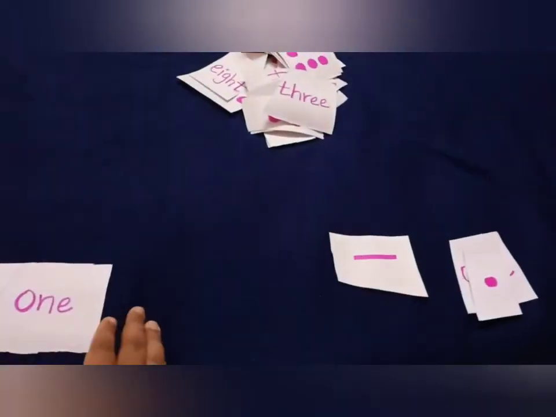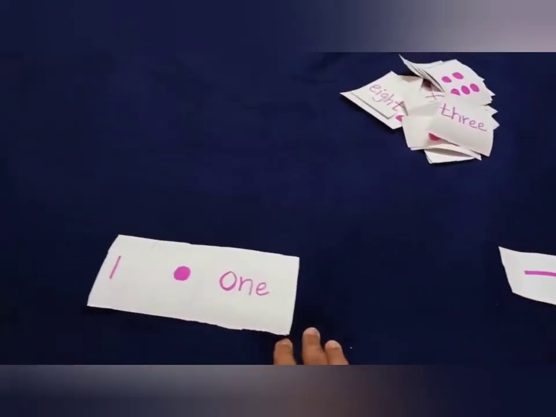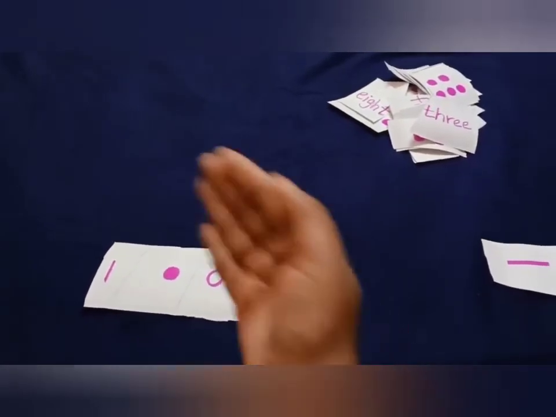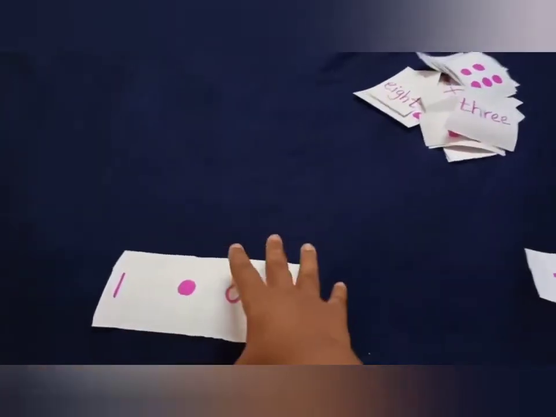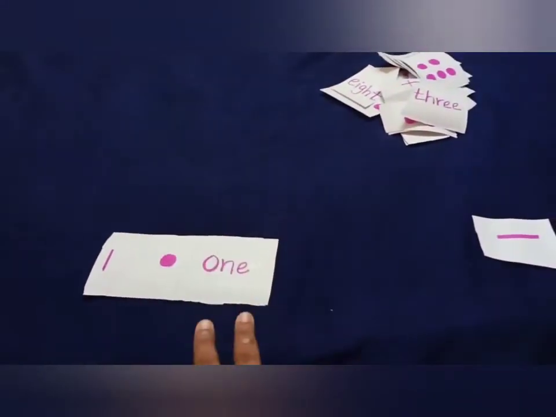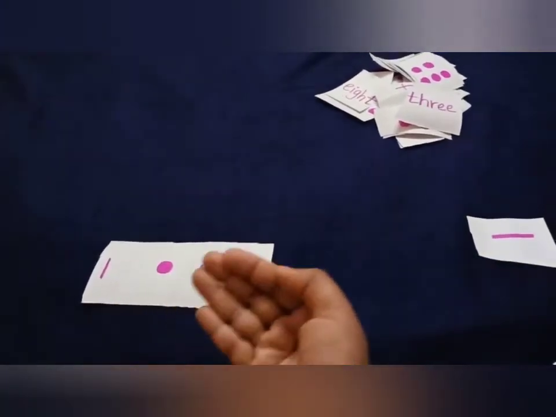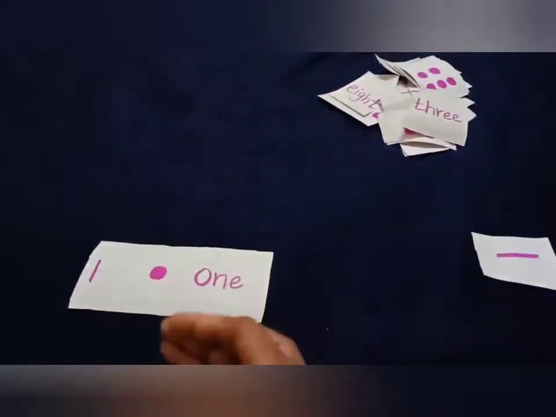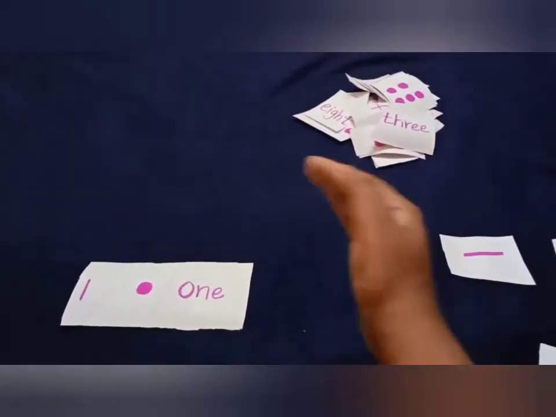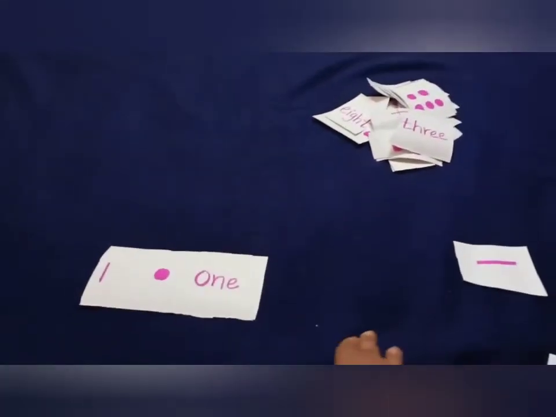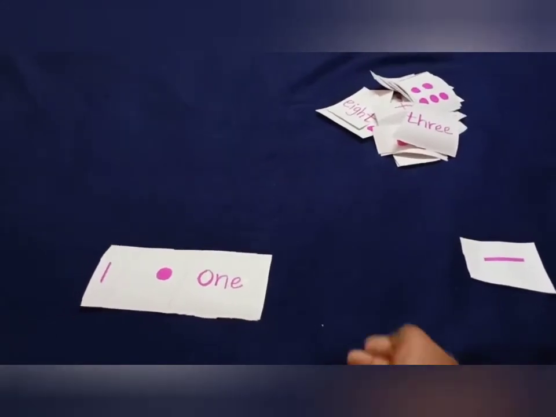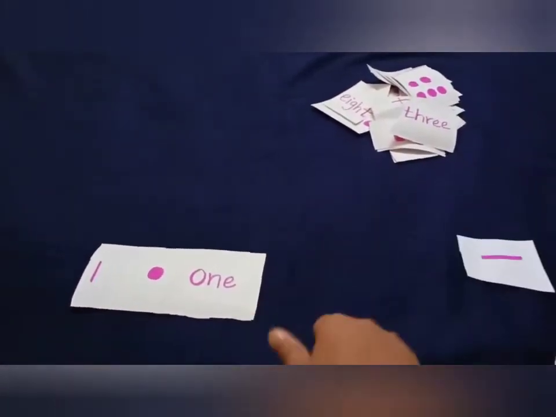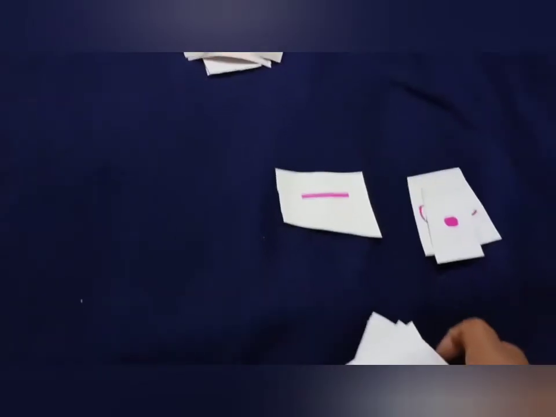How you can do the activity is also like what I told in the previous activity: you can start with 2 numbers, and then gradually increase the numbers from 1 to 5, and then gradually up to 10. Once they are thorough with 1 to 10, we can also do this kind of activity from 11 to 20. So let's see how we can do it.